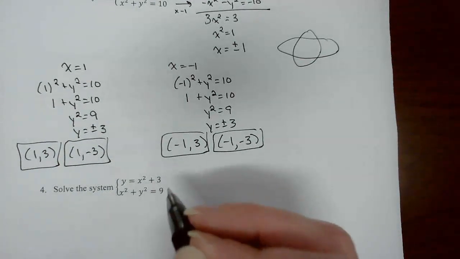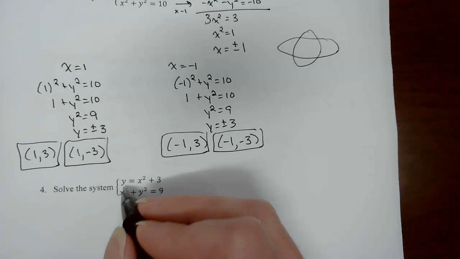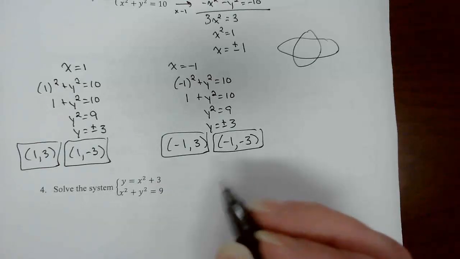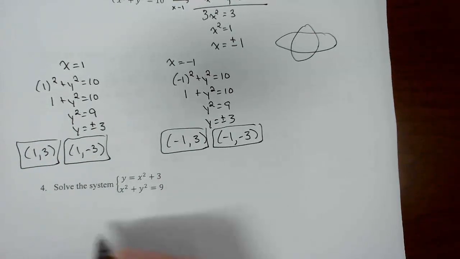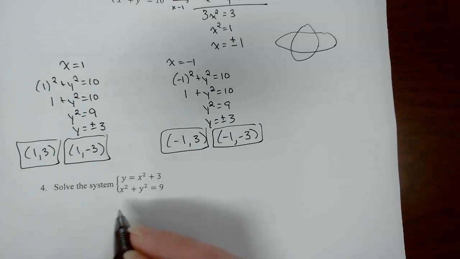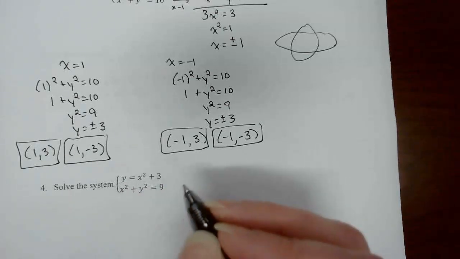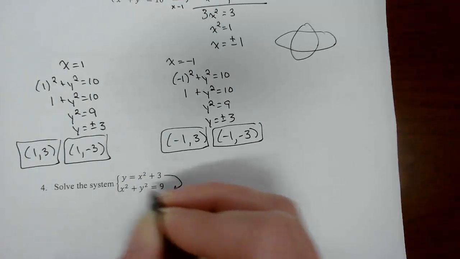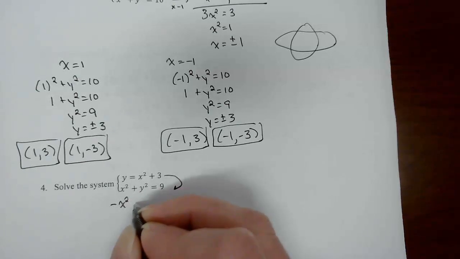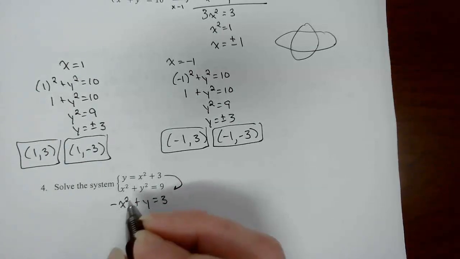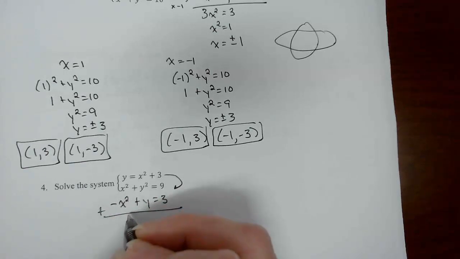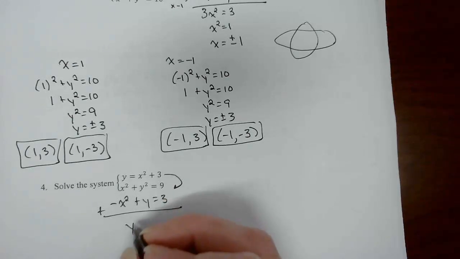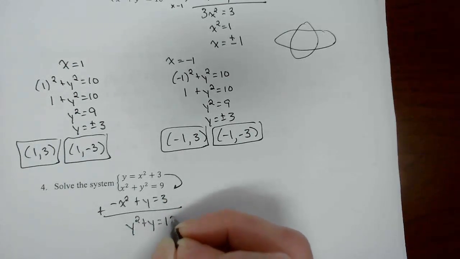All right. So I could substitute for y, but then if I square it, I'd end up with an x to the 4th. I'm going to do something interesting on this one. You could do elimination and get this x squared. Actually, that's what I want to do. If I move the x squared over to the left side, it would be a negative x squared plus y equals 3. If I add the bottom equations together, the x squareds would disappear. But be careful here, that'd be a y squared plus y equals 12.